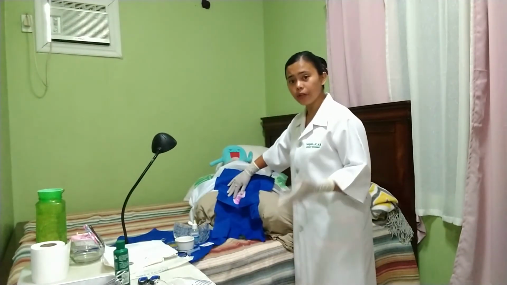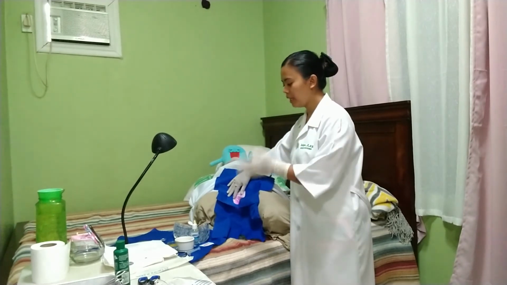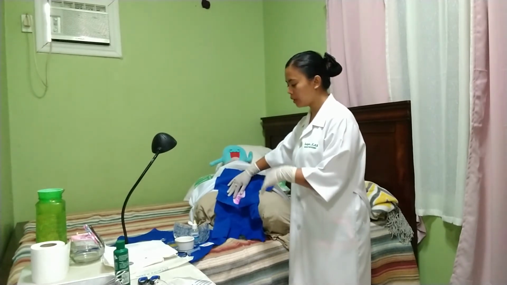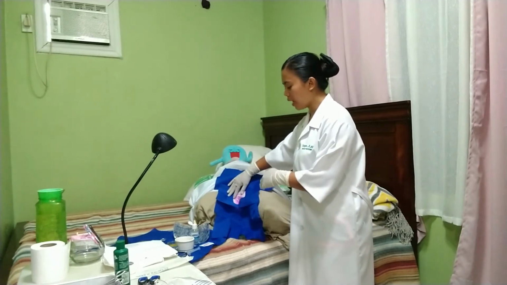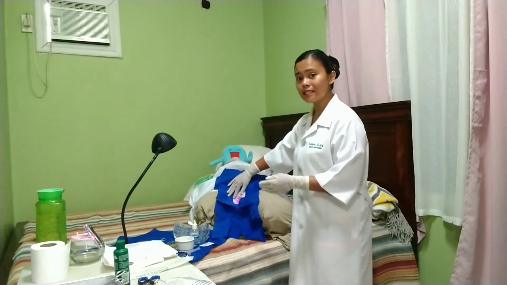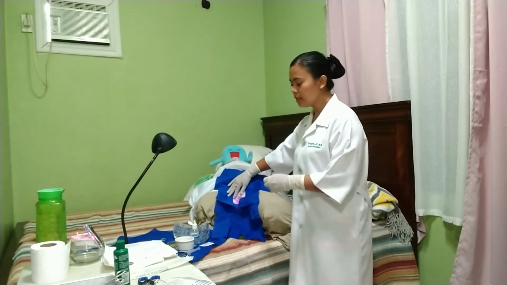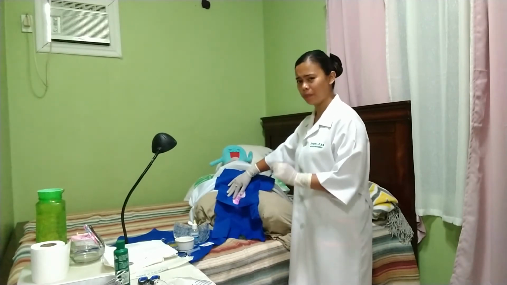So using our sterile hand, we have to pick the collection container as well as the kidney basin, and put it near our patient's perineum area since this will catch the urine when the urine flows and it will prevent soiling the bed.